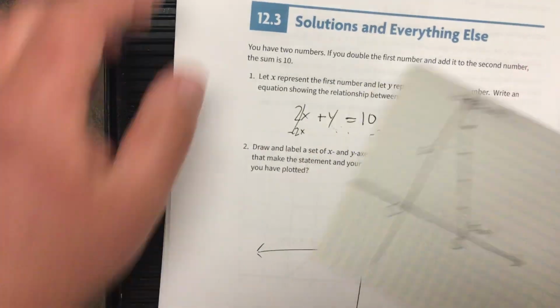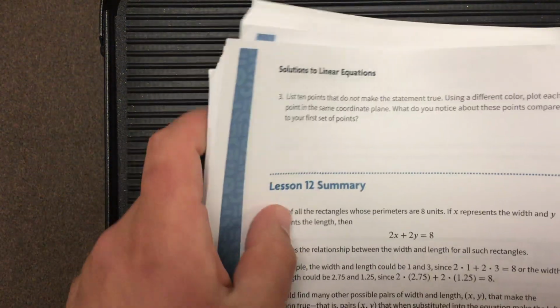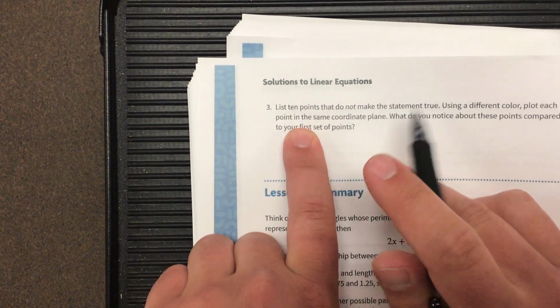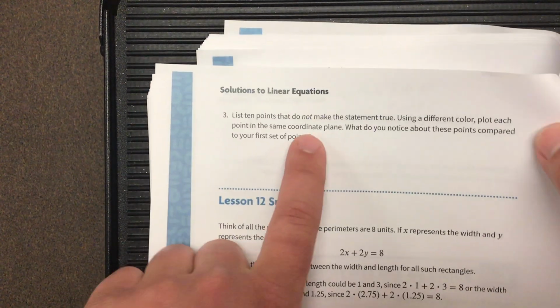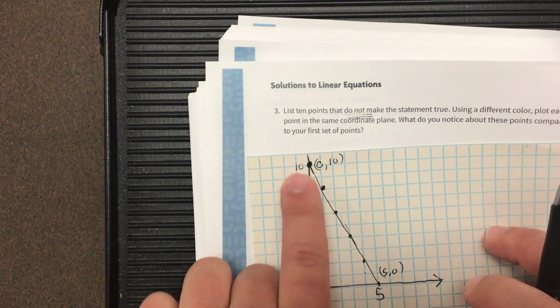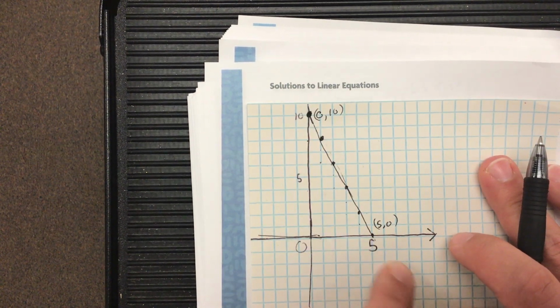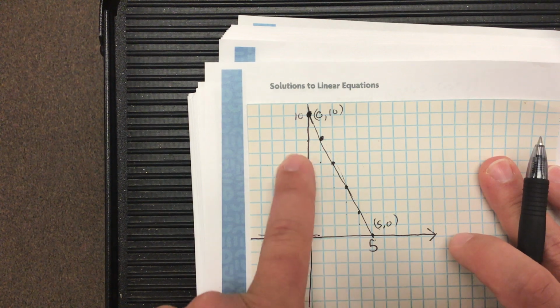Okay? And we got one more. All right, this one should be easy. It says list 10 points. I know that sounds like a lot. That do not make the statement true. So what are the points that make it true? It's anything on the line, right? Anything on the line makes it true.